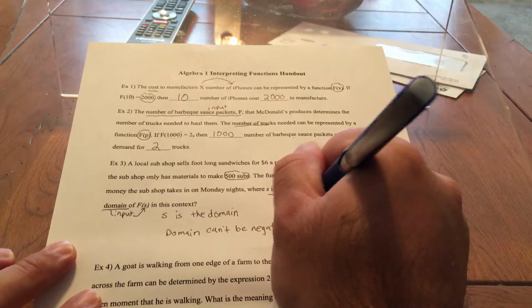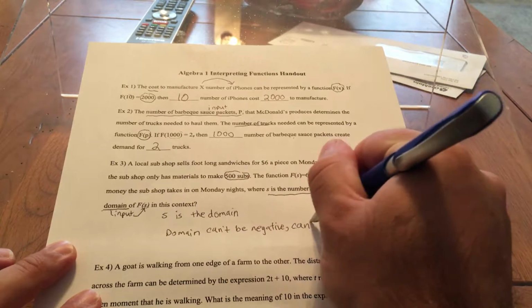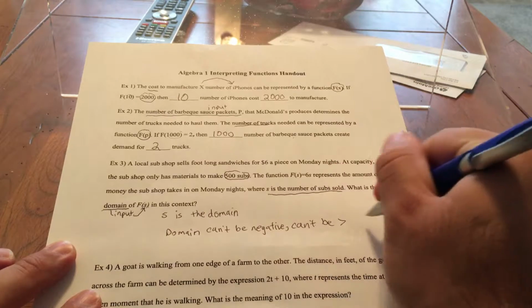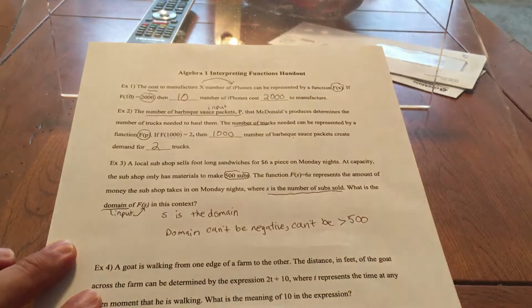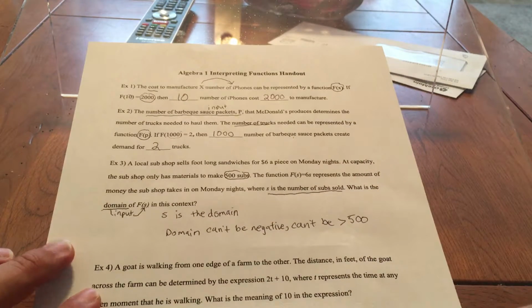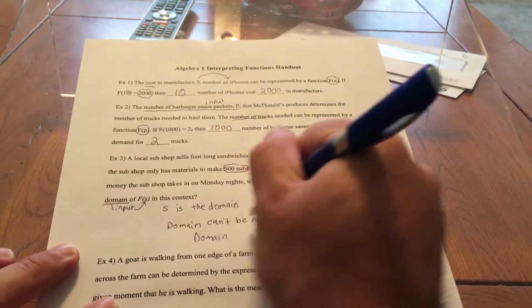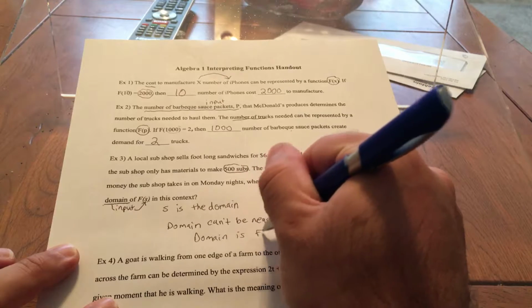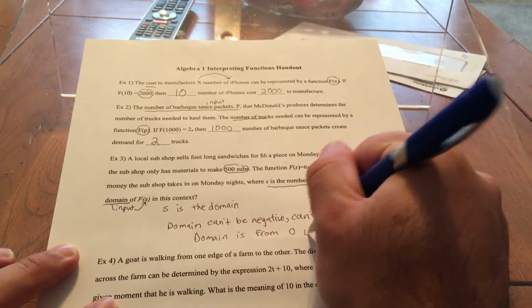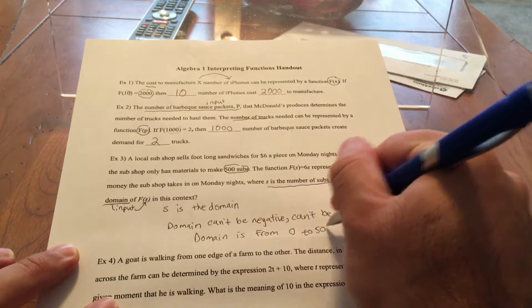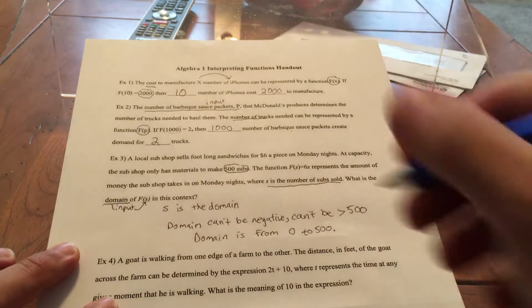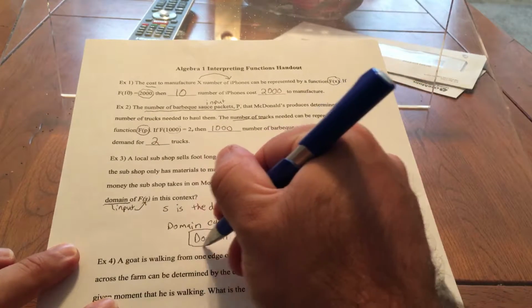And it can't be greater than 500 because they don't have any more materials than that. So what you can say is that your domain is from 0 to 500. All right? That's what they're asking for. Domain is from 0 to 500.